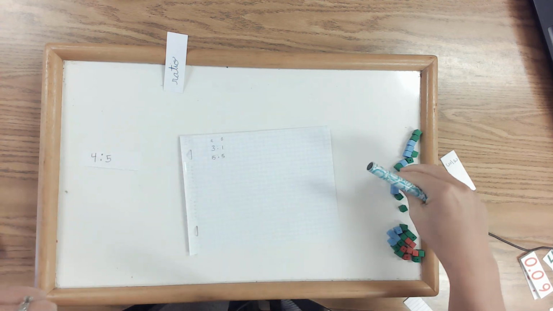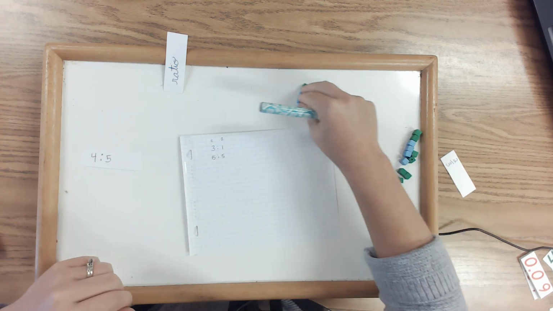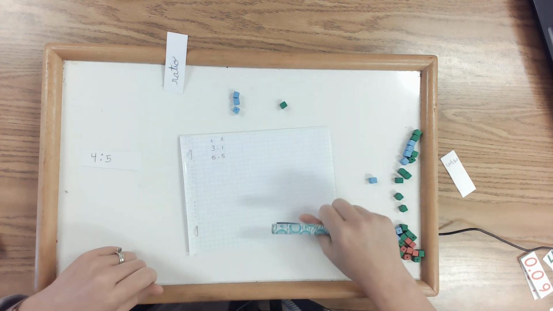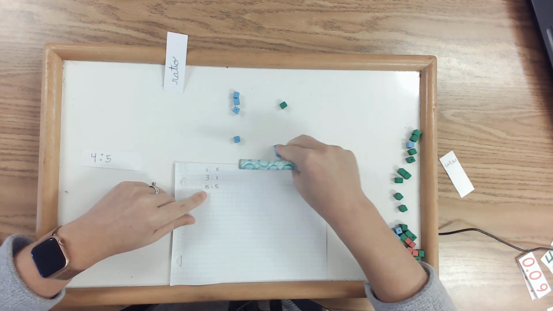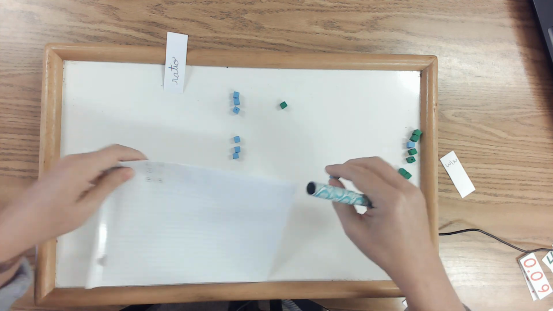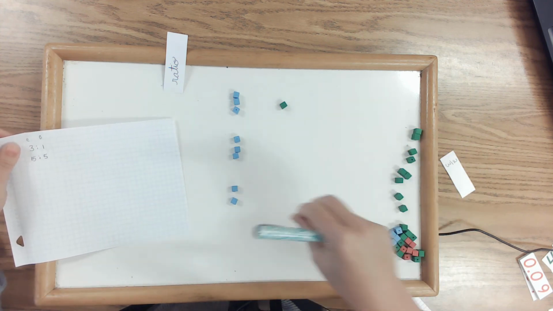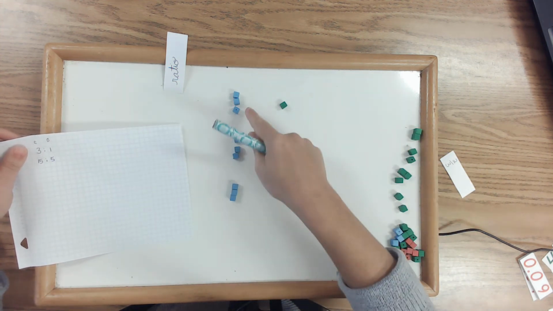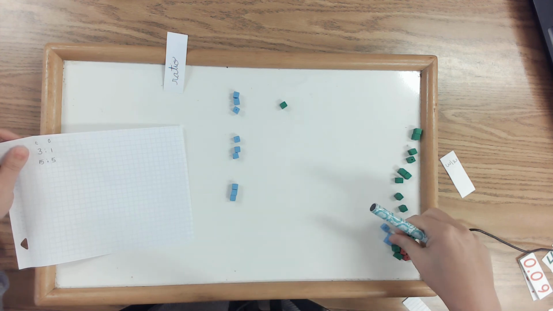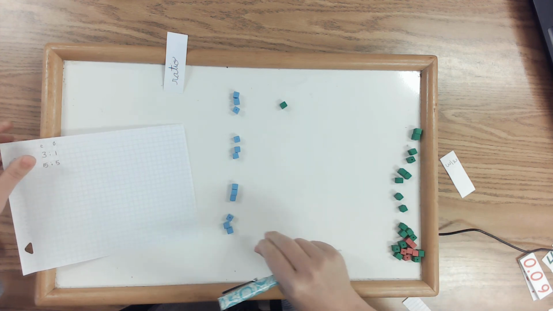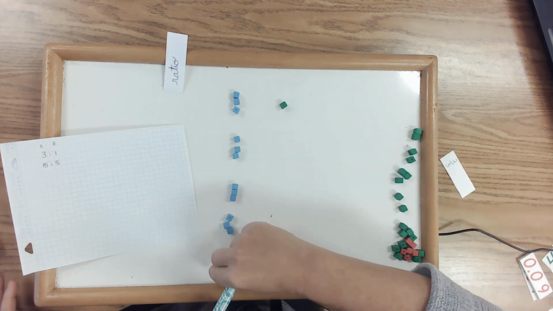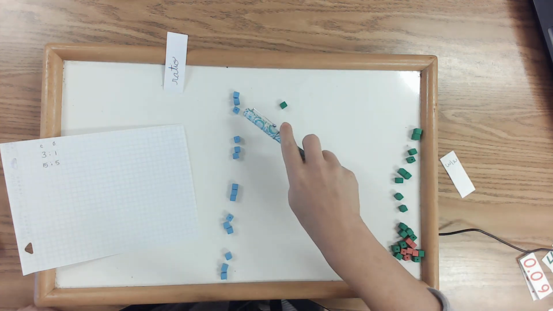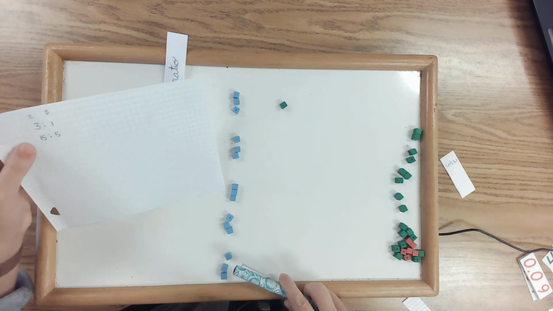That would be the same thing as if I had a 3 to 1 ratio like this. And I just needed to see how many 3s did I need to get to 15. 3, 6, 9, 12, 13, 14, 15. So here I am, I'm now at 15.